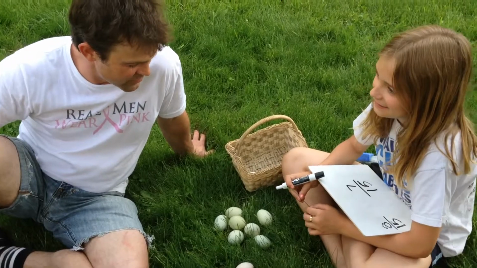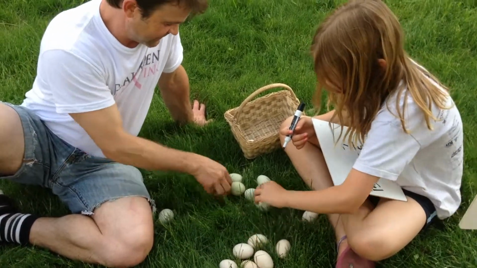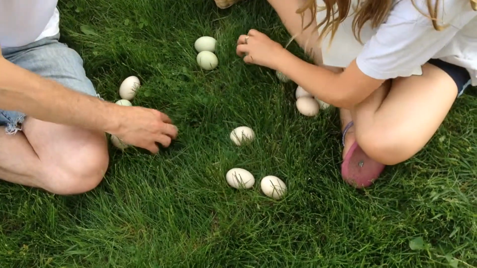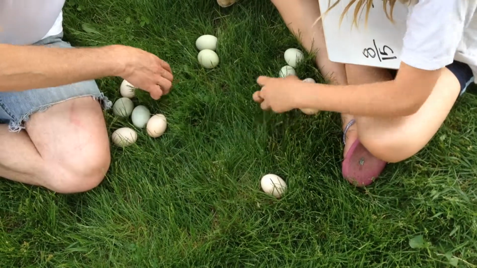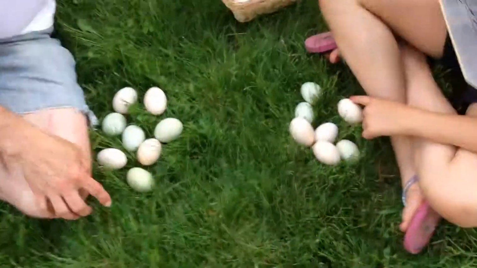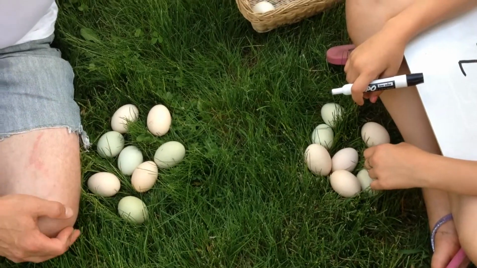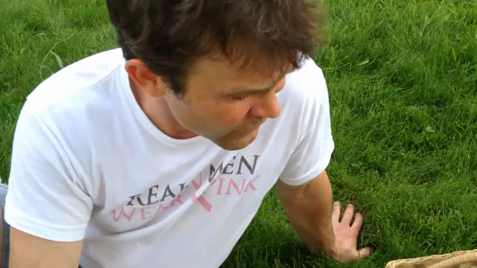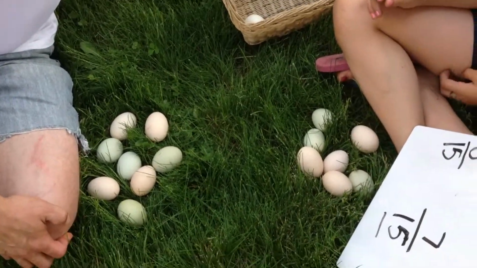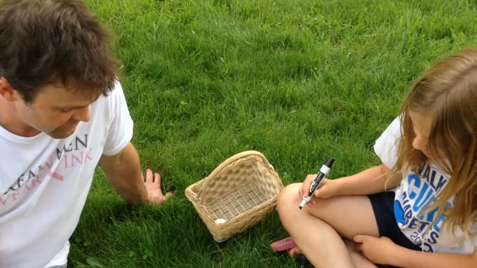Can we divide them equally between you and me? Yes. Okay. You pick an egg and I'll pick an egg until we're done. Is it equal? How many? 7. I have 8. Is that equal? No. And it can't be equal because this number is odd. Very smart. That number is odd. What is one way we could make this fair or equal for us?